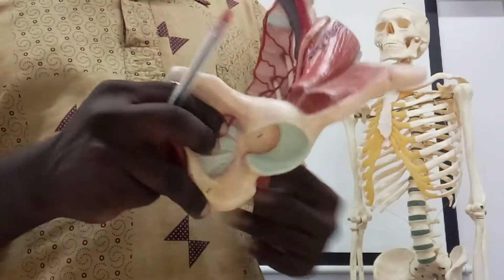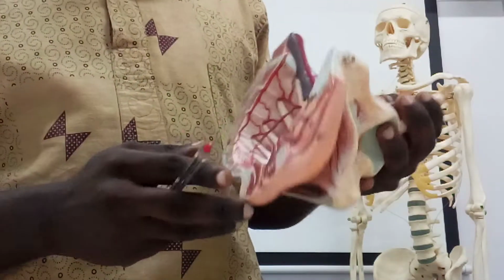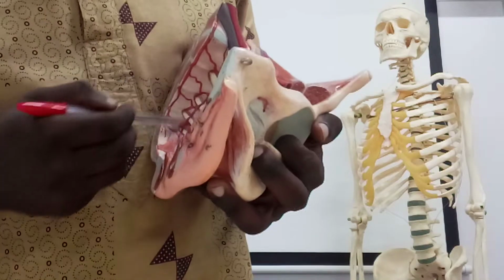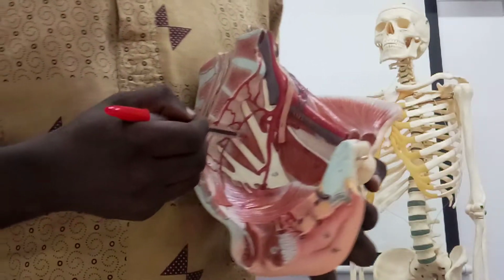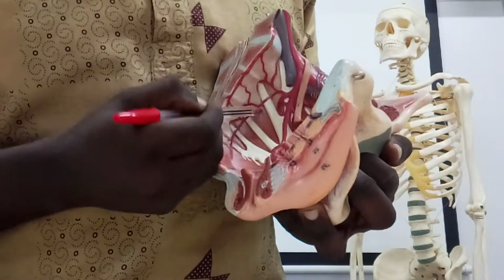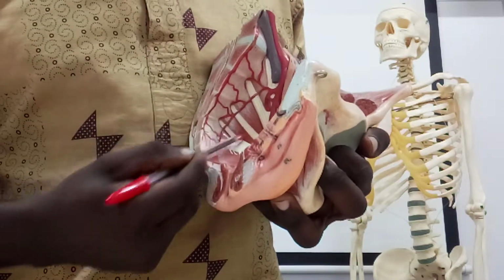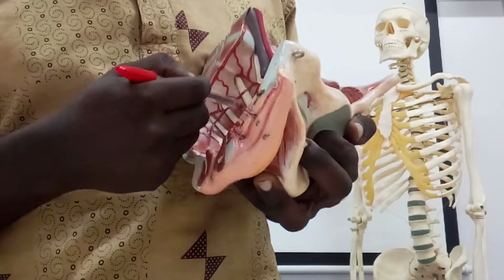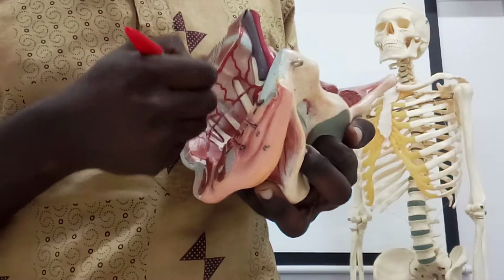Now, one of these muscles is this one, which you can find here. These are the fibers coming from the anterior portion of the lower aspect of the sacrum. It's triangular or pear shaped.